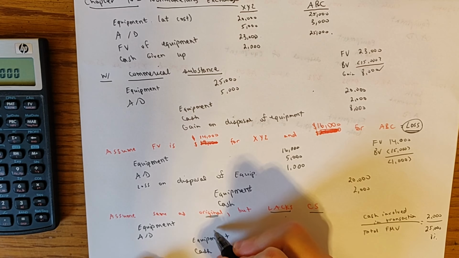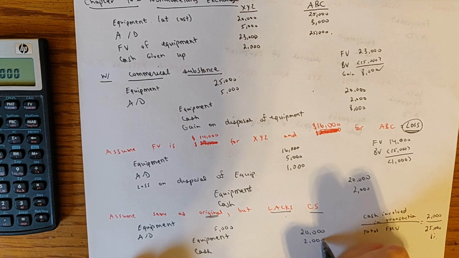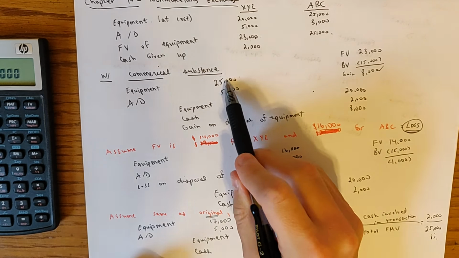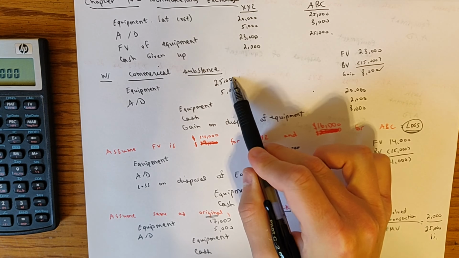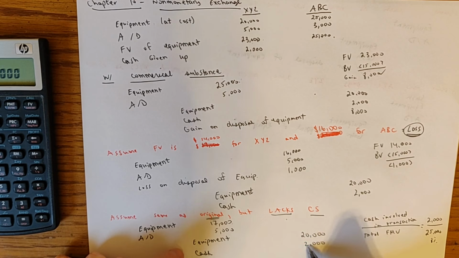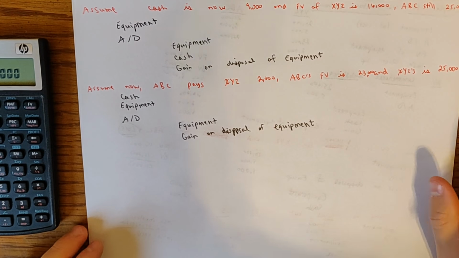So accumulated depreciation, again, is still 5. Equipment is 20,000. Cash is still 2,000, which means that the equipment account is the one that's affected, and it goes down by 8 as compared to the initial journal entry, because the initial journal entry is 25, this one's 17. If we do the math, we would see that the journal entry is balanced. All right, now we're going to flip it over. We're going to have to flip back and forth a little bit, but we only have 2 more scenarios.